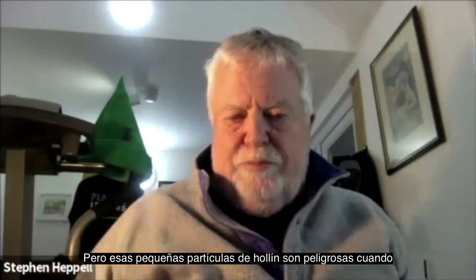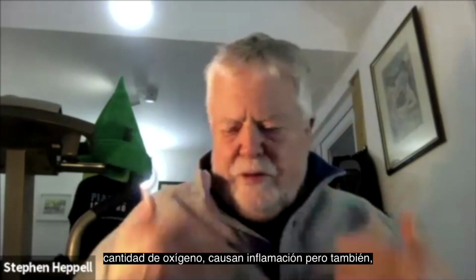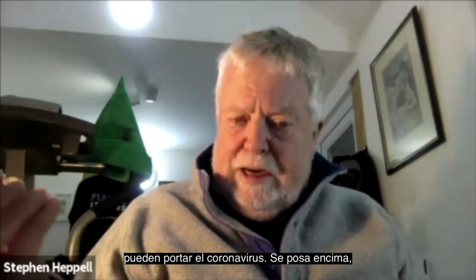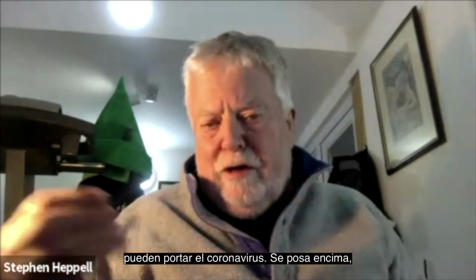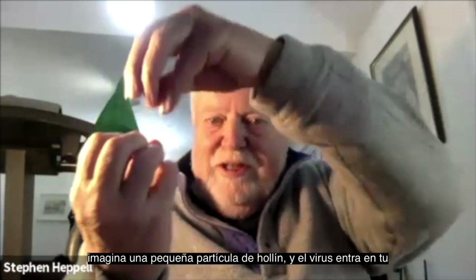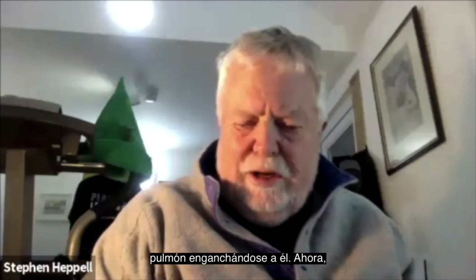But those little soot particles are dangerous when you breathe them into your lung. They reduce the amount of oxygen, they cause inflammation, but they also can carry the coronavirus sitting on them. Imagine a little soot particle, the virus sits there going, oh, I'm here for the ride, and it gets into your lung by hitching a lift.